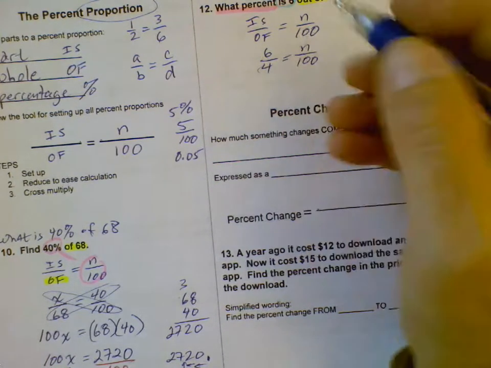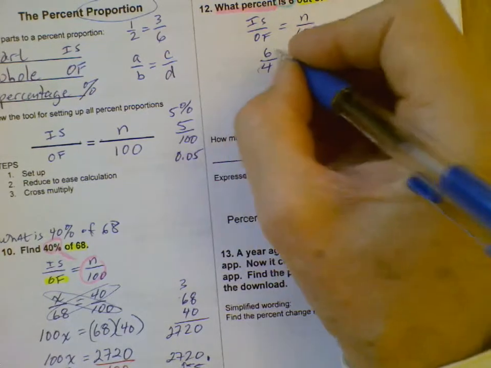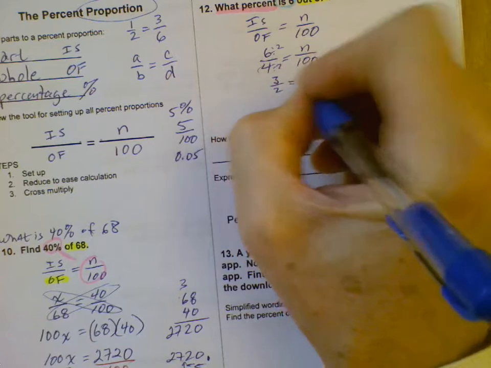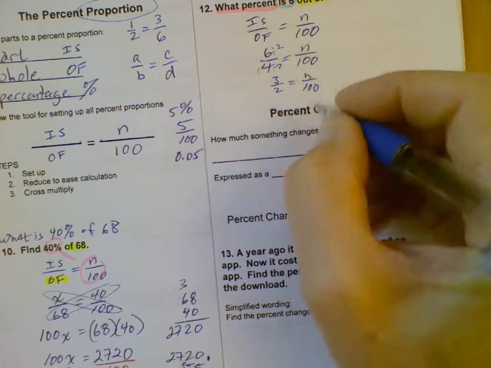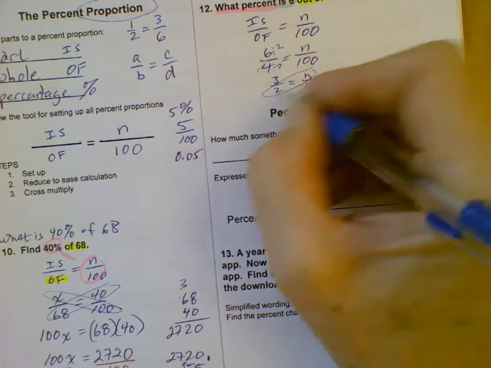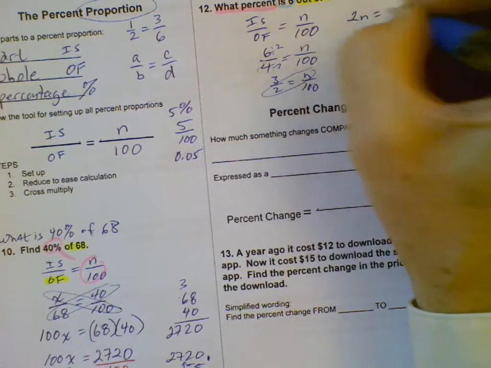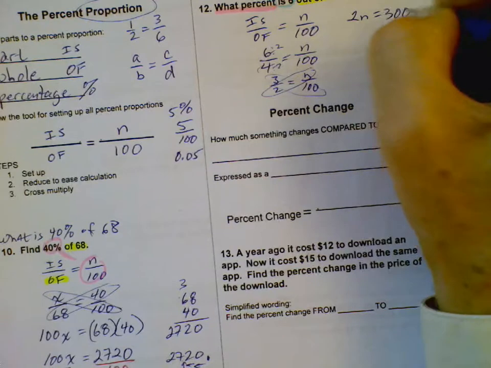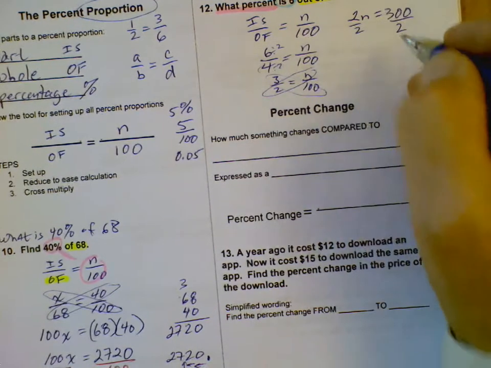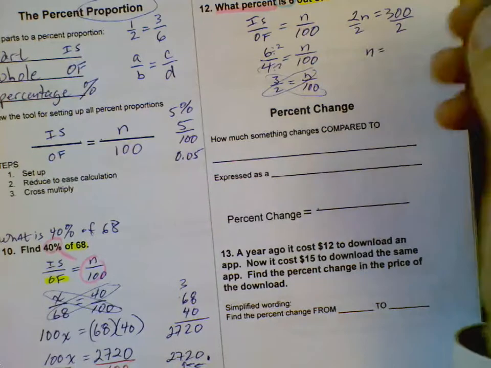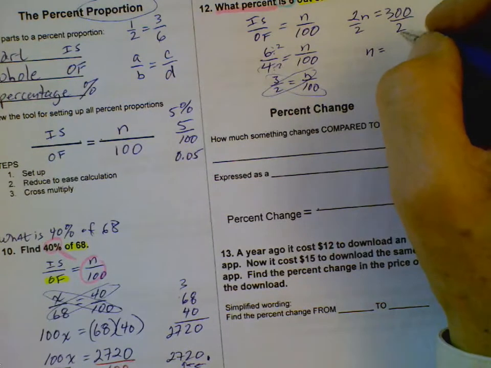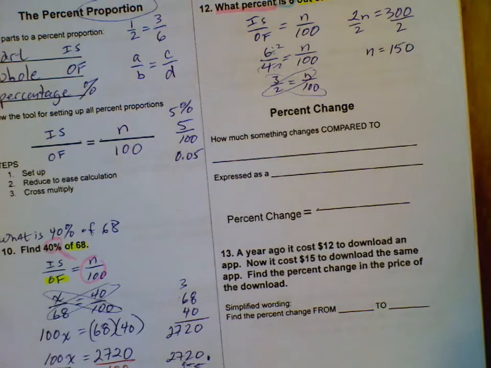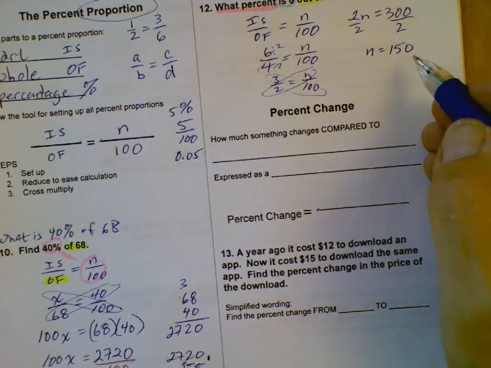6 over 4 can simplify quite easily. If I divide this by 2 and divide this by 2, I would have 3 over 2 is equal to n over 100. And now when I do this, 2 times n is 2n. I'm going to continue up here. And 3 times 100 is 300. Divide both sides by 2. Well, that's just taking half. N equals 150.